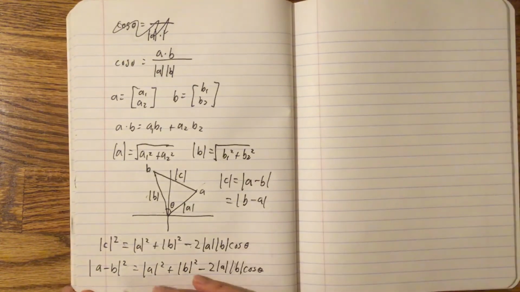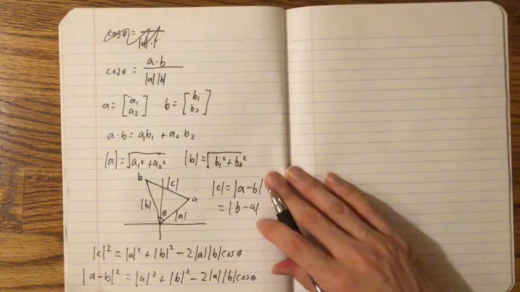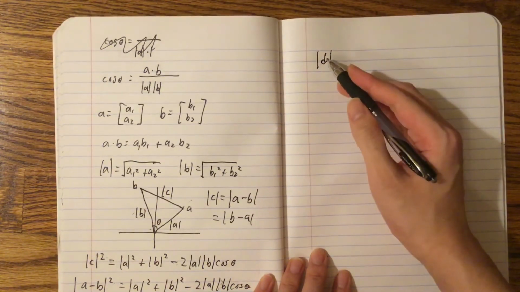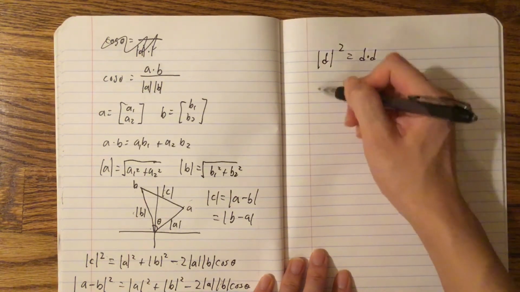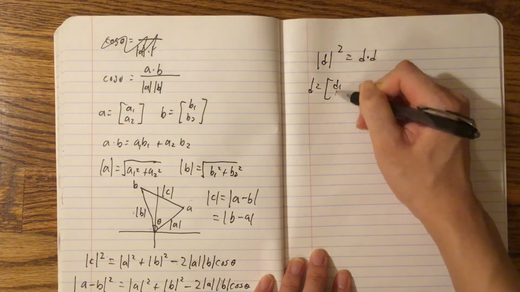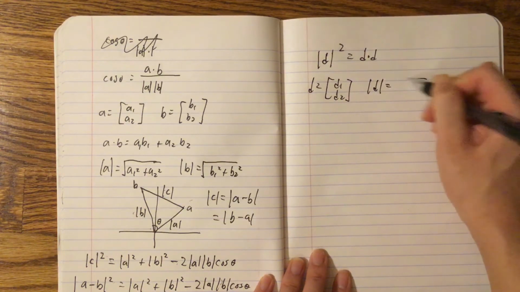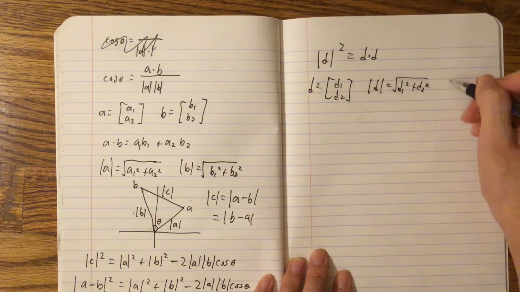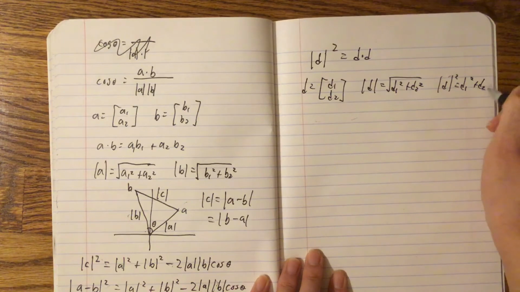And you should know your, hold on, let's just say there's some length D. Length D squared just equals the dot product of D. So if D equals this vector, and length of D equals root D1 squared plus D2 squared, then D squared would equal D1 squared plus D2 squared.